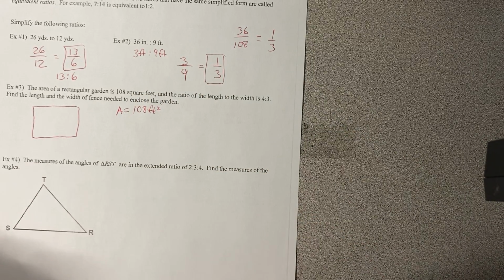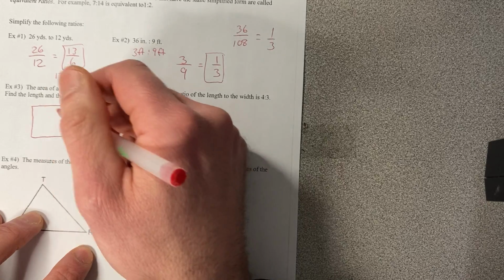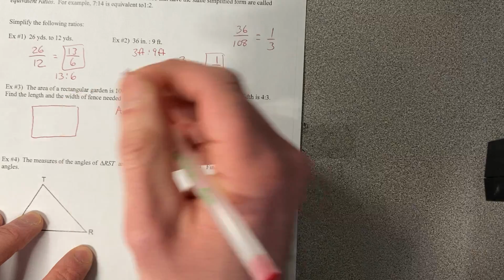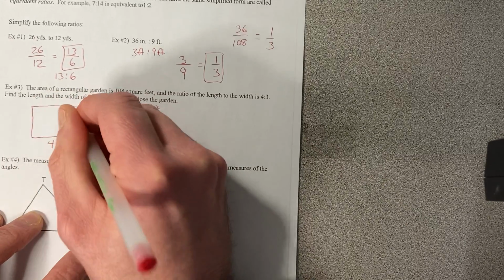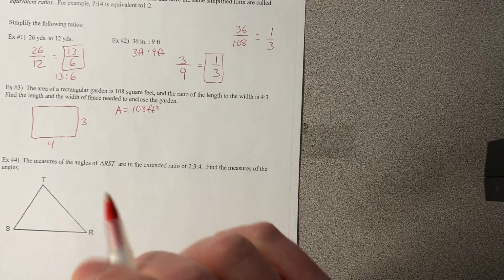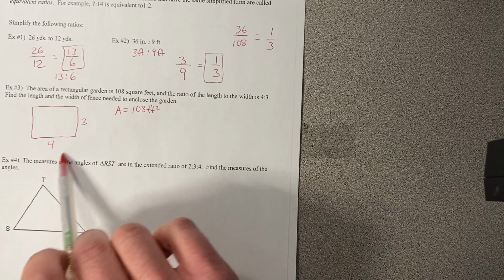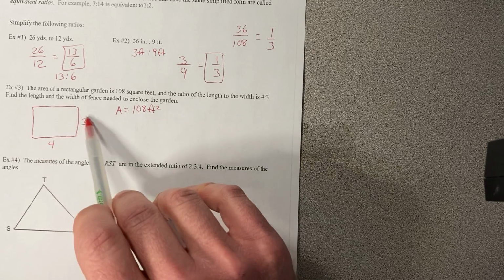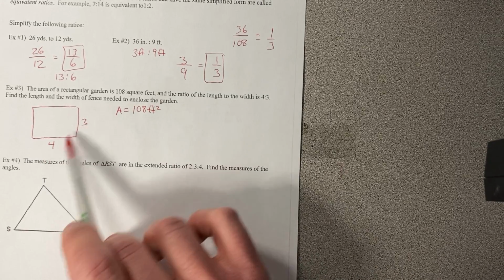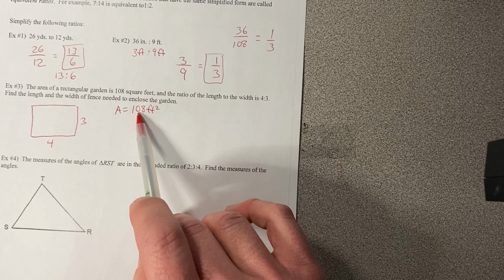The side lengths are in a ratio of 4:3. So length to width. By the way, with rectangles, what's the length and what's the width? It doesn't really matter. But we're going to go 4:3. But here's the thing. Do we know that the side length is actually 4 or actually 3? No. And my guess is it's not that, because if we multiply those together, what do we get? 12. Is that even close?